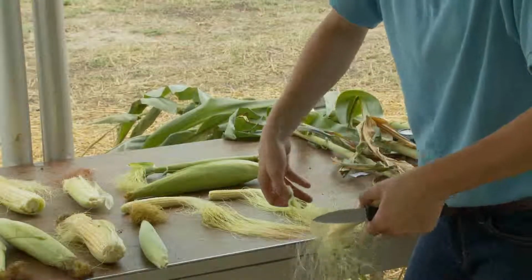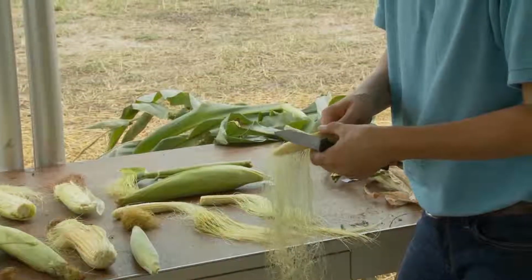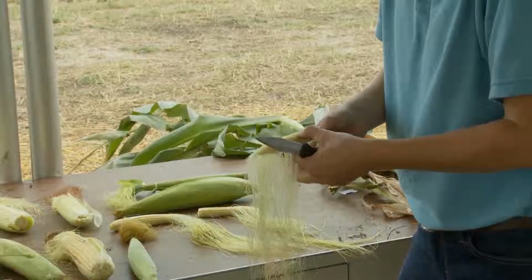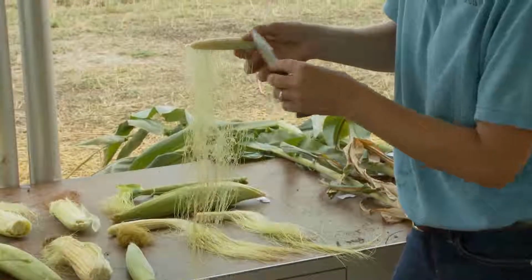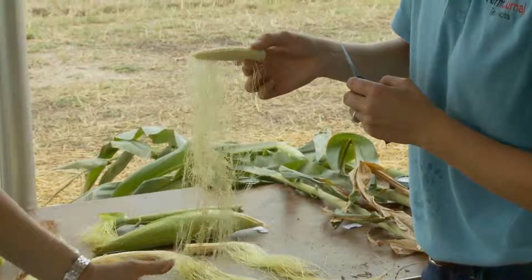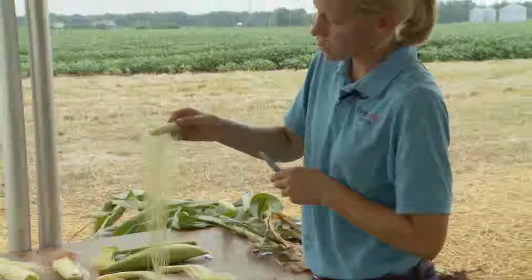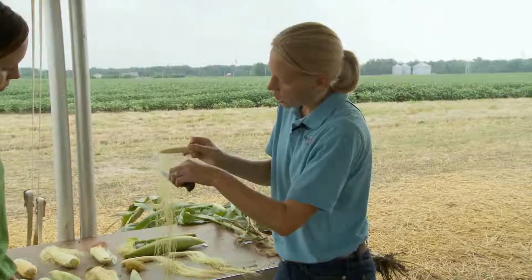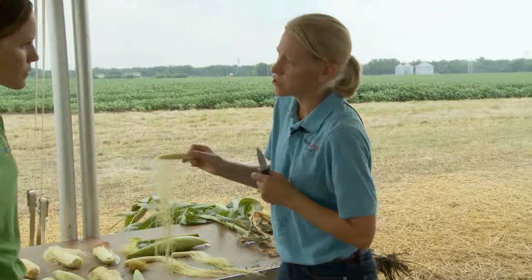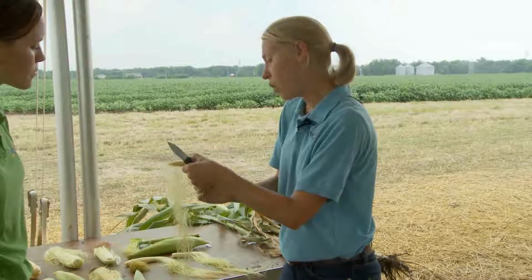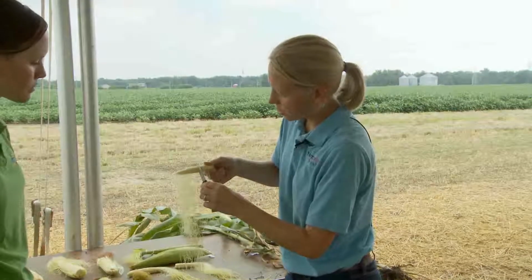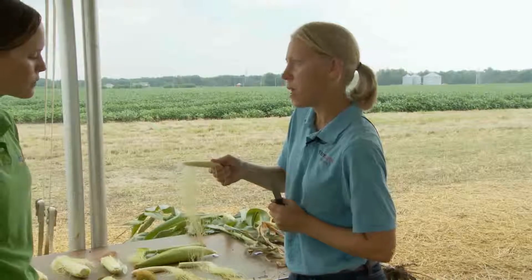What we're after is trying to see how many of these silks are still attached to this ear, because once they've pollinated, they'll actually start to fall off. Sure. So we do what we call the shake test. Once we get that peeled off, we'll shake this a little bit and try to watch and see how many of these silks still stay attached. If it's fallen off, then we know that this is pollinated. So in this case here, we have quite a bit of this ear still left to pollinate.